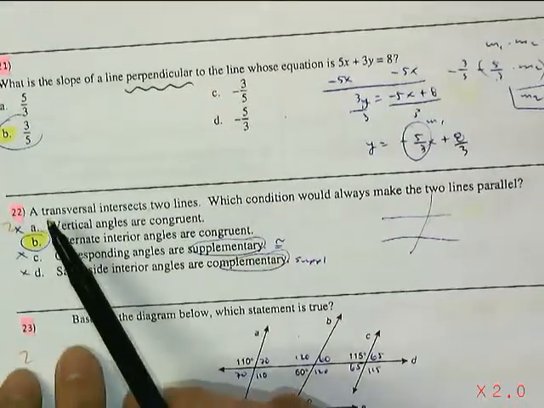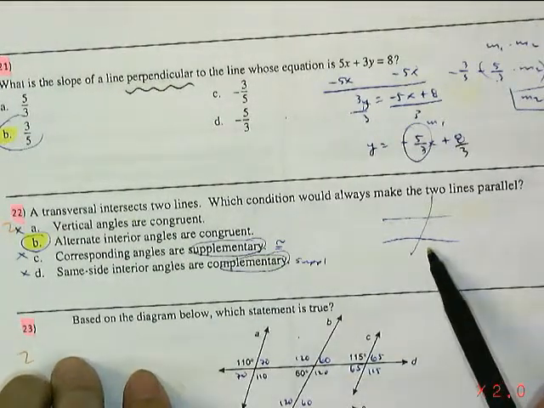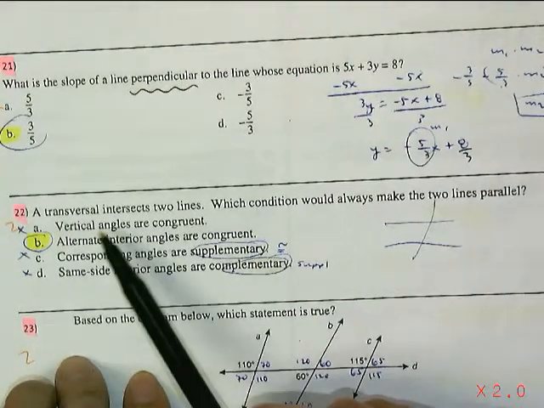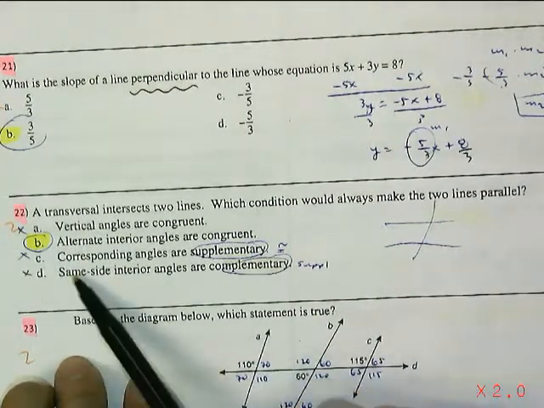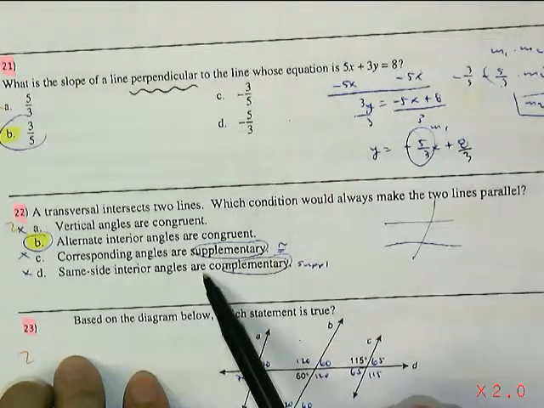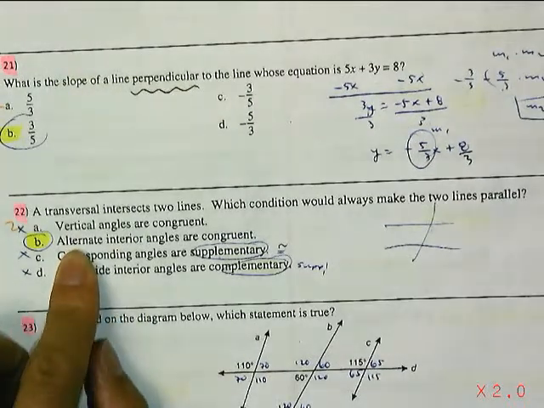Question 22. A transversal intersects two lines. So here's an example. Which condition will always make the two lines parallel? Vertical angles doesn't, so I crossed it off. Corresponding angles are supplementary. That's wrong, should be congruent. Same side interior angles are complementary. No, they should be supplementary. Therefore, B. Alternate interior angles are congruent.